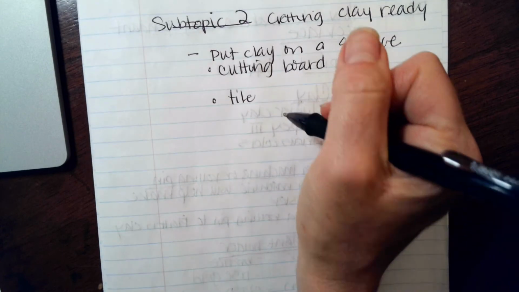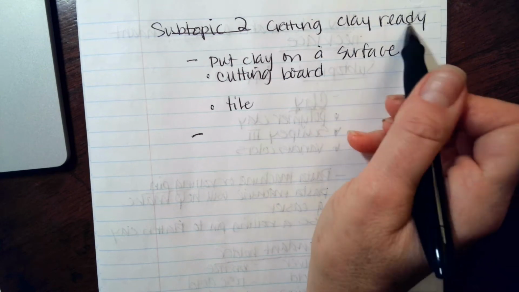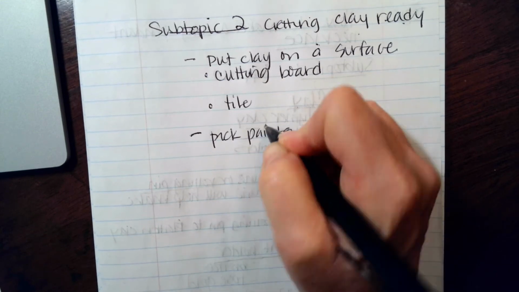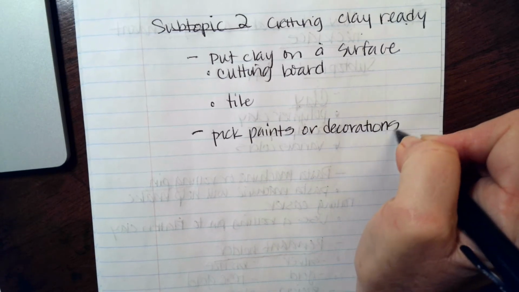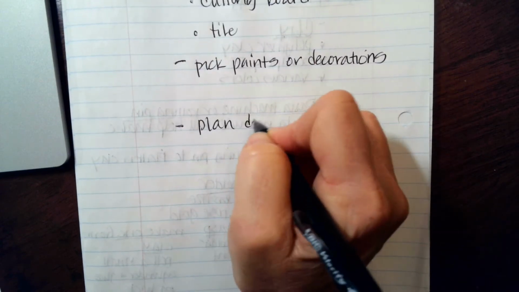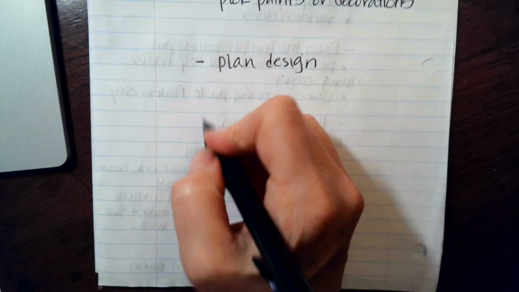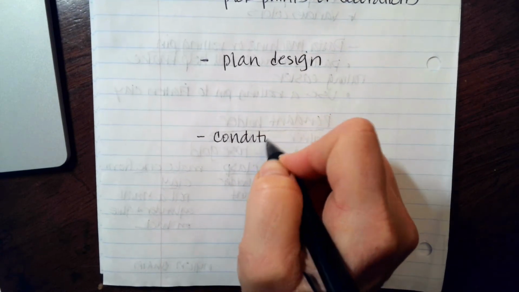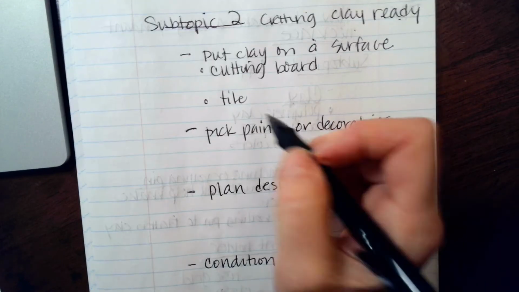And then my second detail is going to be, what else do I need to tell my reader of getting clay ready? So I'm going to pick my paints or decorations. And then my third topic is going to be plan, design. And my fourth topic is to condition the clay.